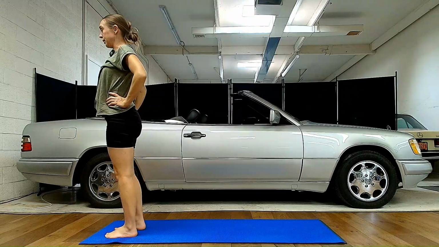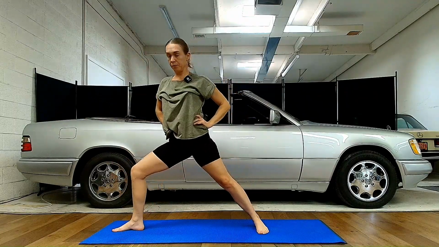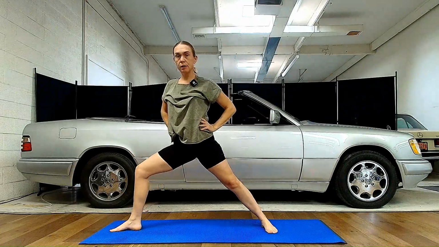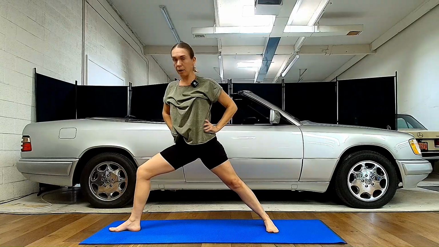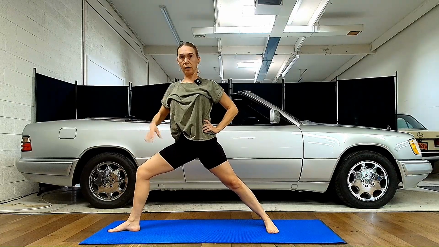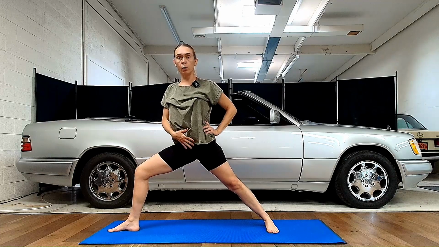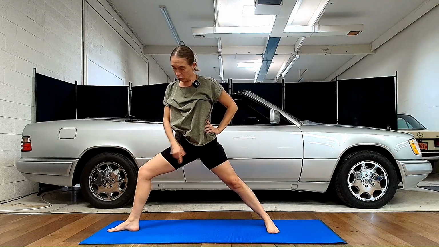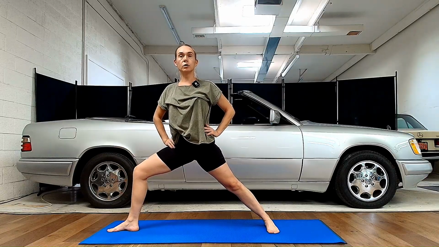Okay, so step your left foot back now. And the right foot straight at the middle of the mat. Inhale here, relax through the shoulders. Now strong legs, strong through the core. Again, take a moment to align the heel of the front foot and the arch of the back foot.